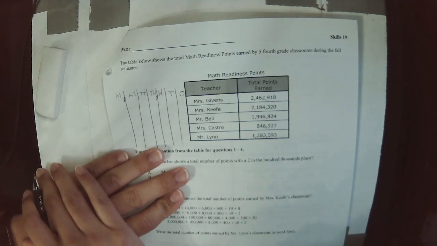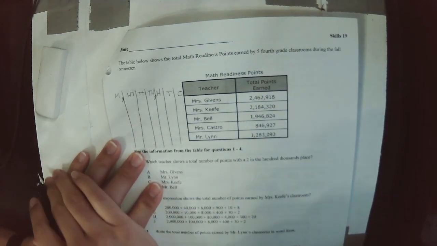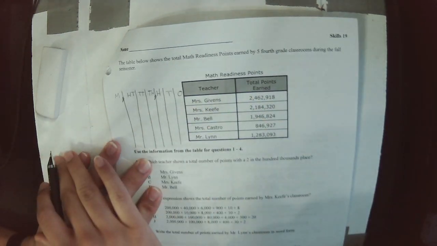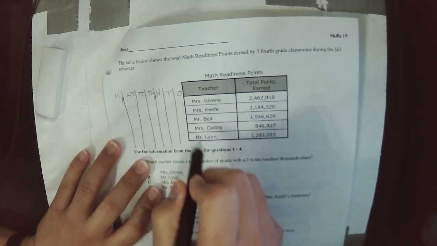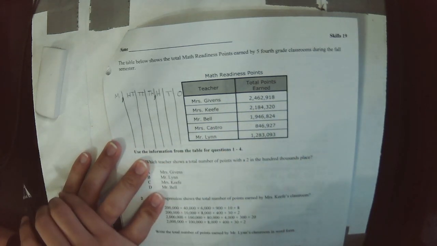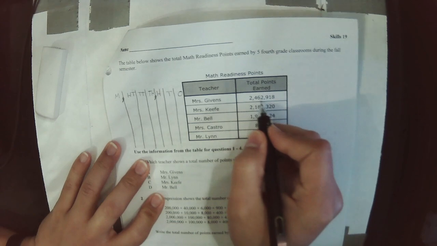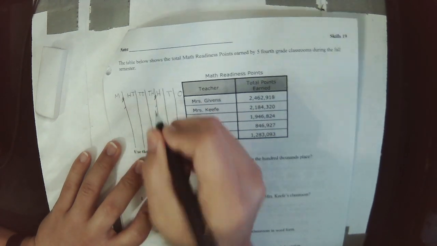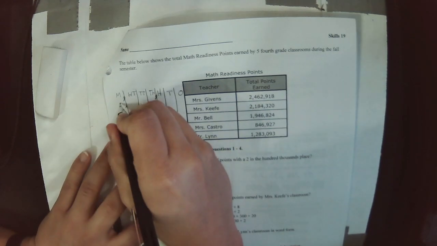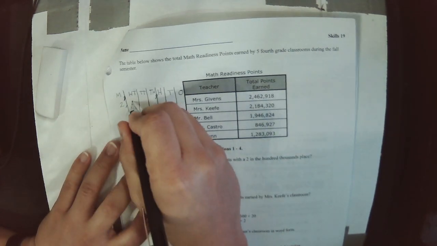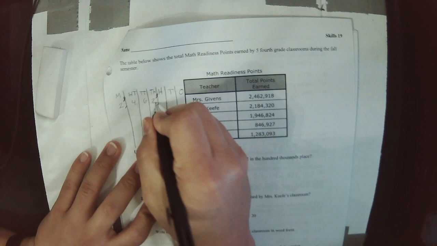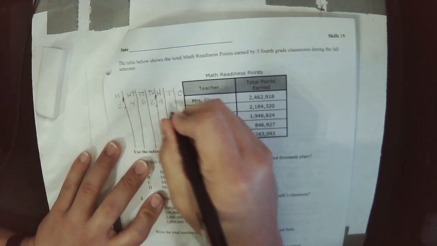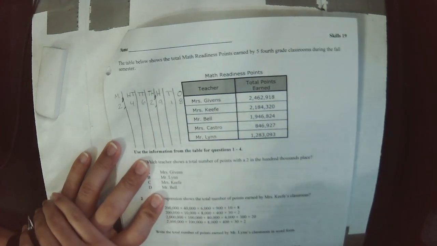So those should be all the place values I need. I've got my 2 commas. And I'm going to just copy my numbers over. And again, since they're right next to my chart, I can make sure they stay lined up. I'm going to make sure I use those commas to help me put my numbers in the right place. 2, comma, 4, 6, 2, comma, 9, 1, 8.